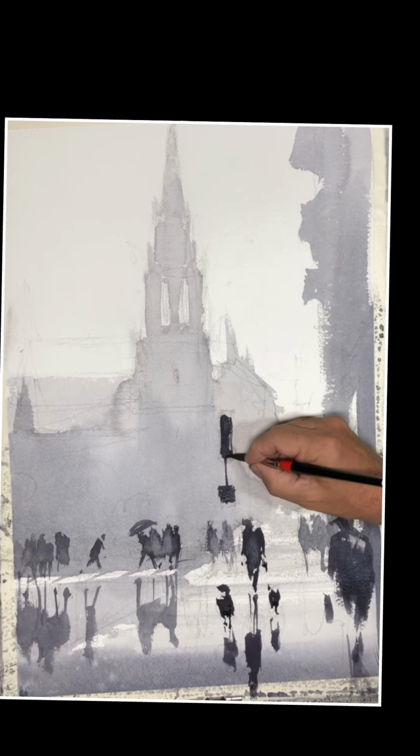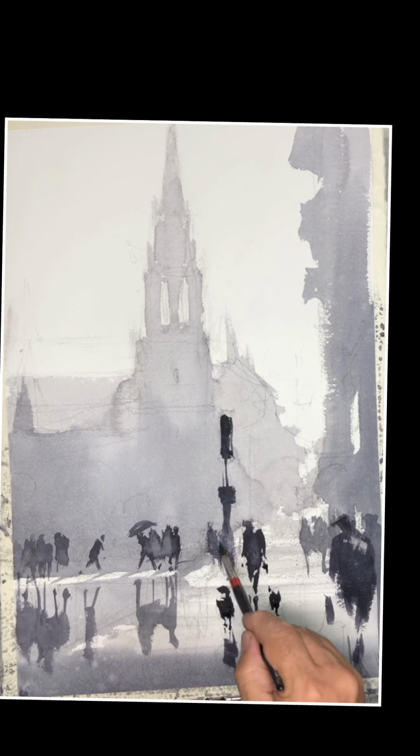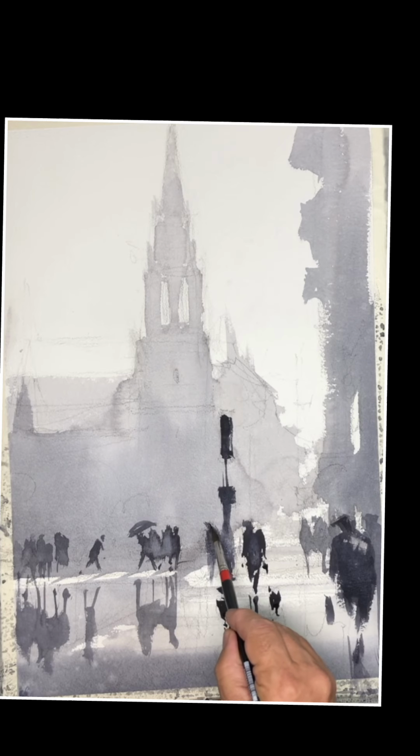Adding some of the public lighting now, also with a dark application. All this is to push back against that church, make it recede as a very pale silhouette, which in turn is pushing back against the sky. This right-handed side is just a little bit closer. It's pushing back against all of that.